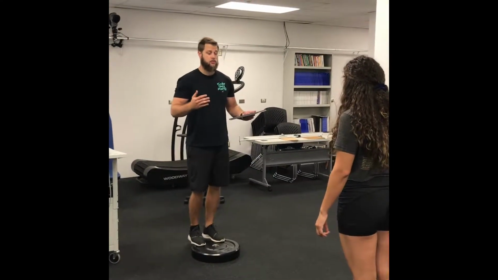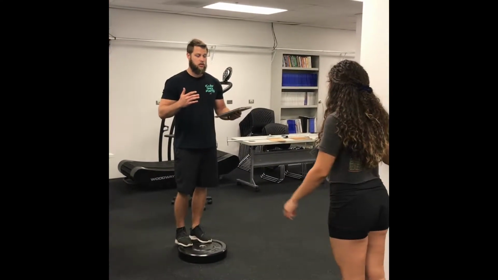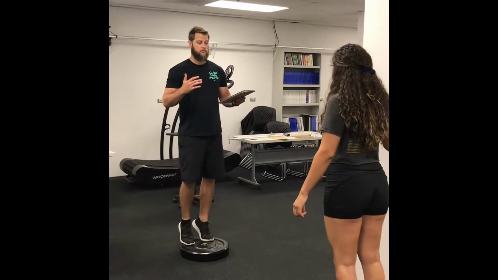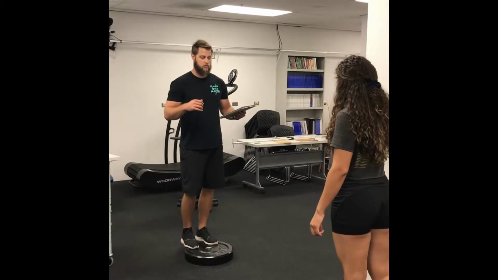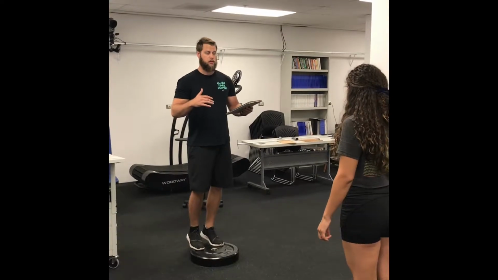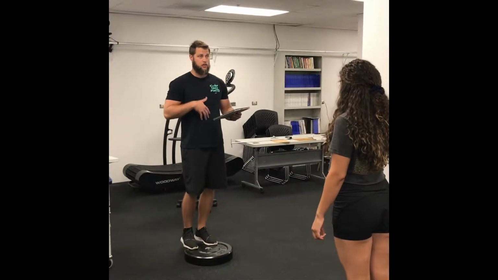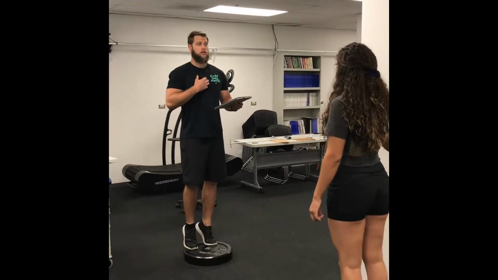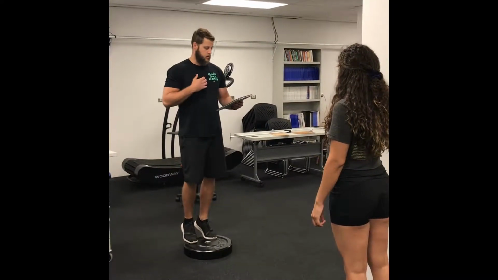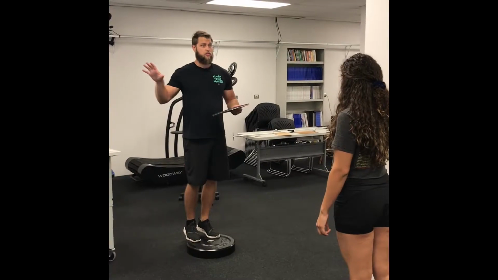And what I'm going to have you do is go down slowly and raise yourself back up and down again and raise back up. So you want to focus on your breathing. You want to make sure you're exhaling on the way down and you're inhaling on the way up. Okay? After that, you want to make sure that your posture is proper.